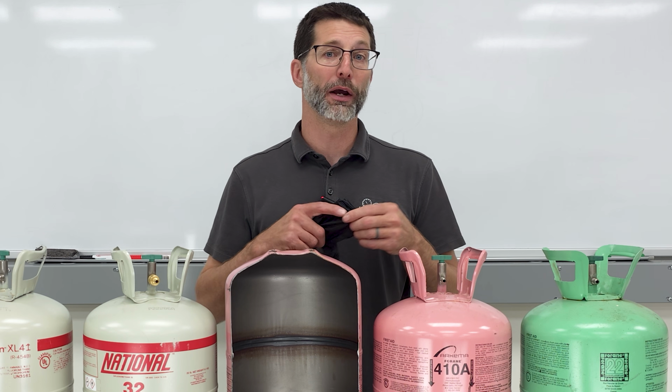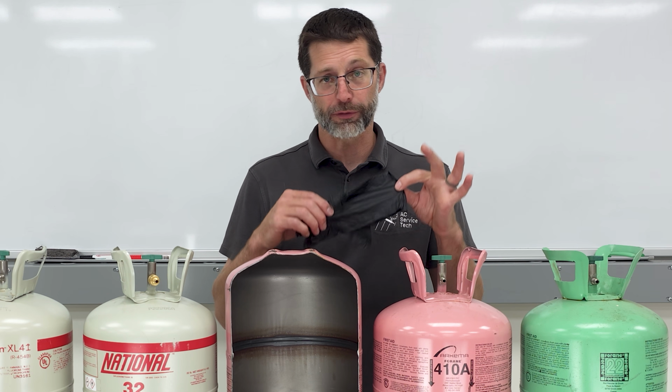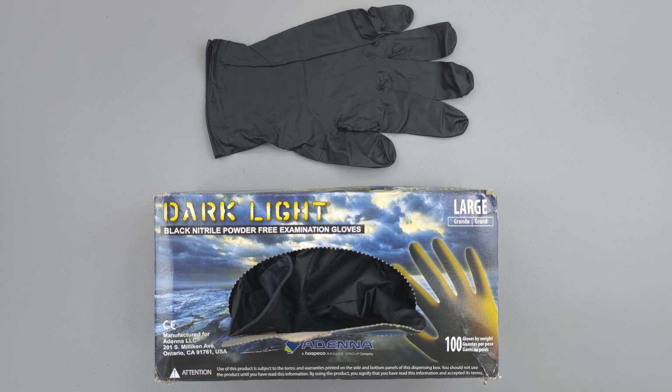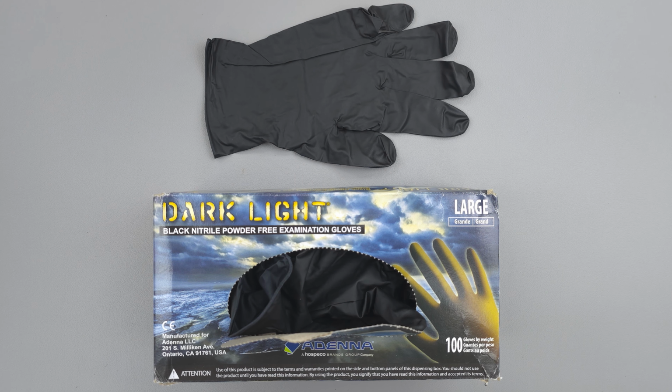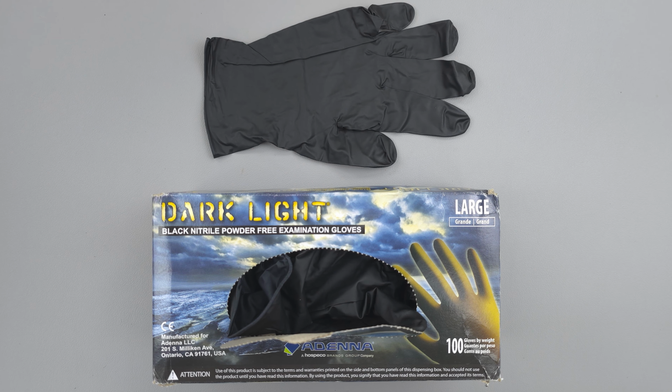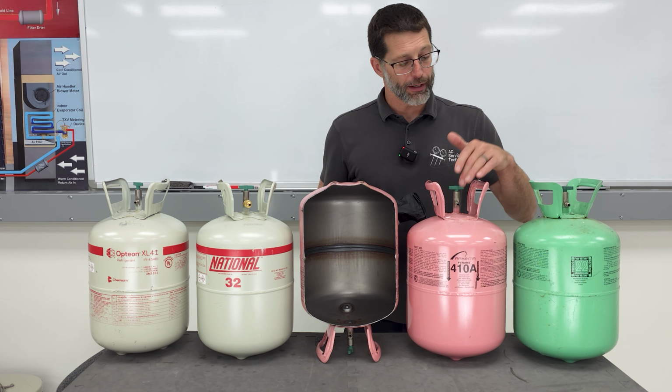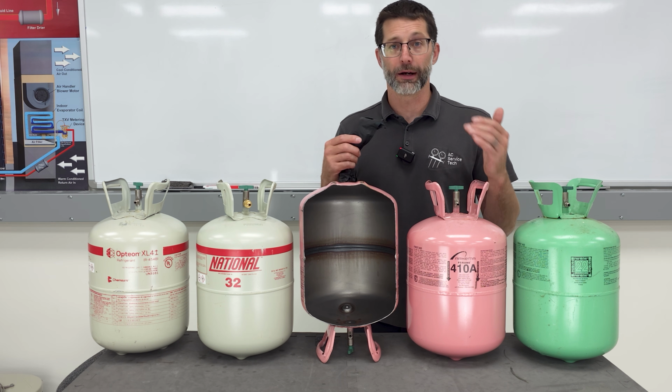Now, anytime that we're measuring pressure or we're adjusting refrigerant charge on the system, you want to wear either, say, nitrile gloves or butyl line gloves, because you don't want to have any of the chemical getting absorbed into your skin as well.